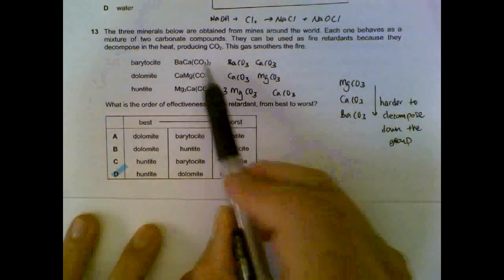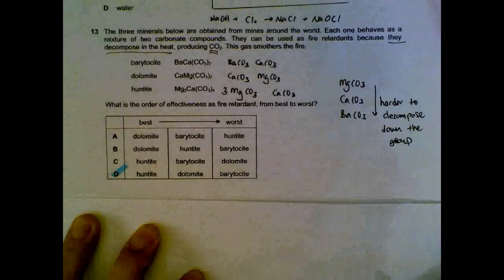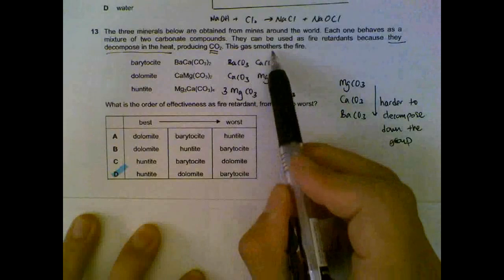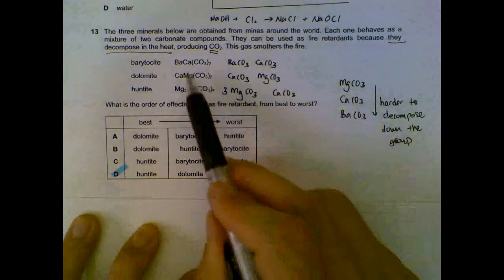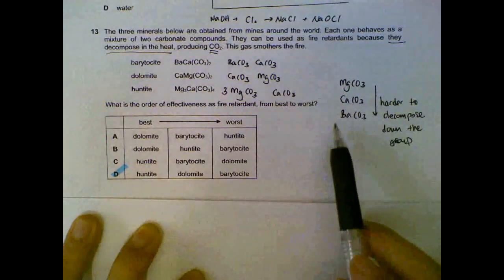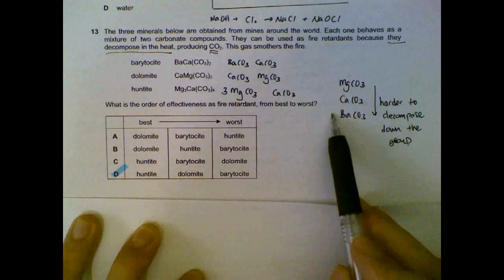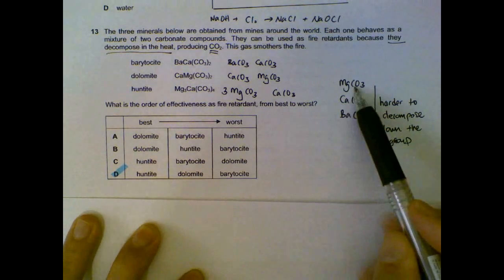We have three minerals, and when they are heated, they decompose to produce carbon dioxide gas, and then this gas will be the one that's responsible for putting out the fire. So the trend that you have to be aware of is the ease of decomposition. For your group 2, as we go down the group, it will be harder to decompose. In other words, it'll be harder for barium carbonate to produce carbon dioxide. Among the three, magnesium carbonate releases carbon dioxide the most effectively.